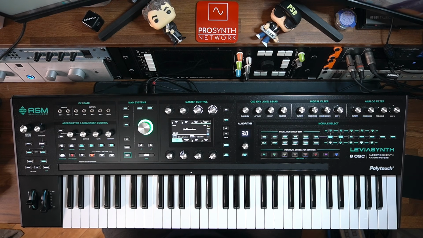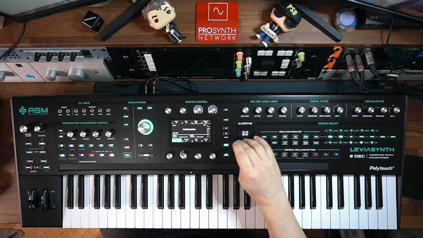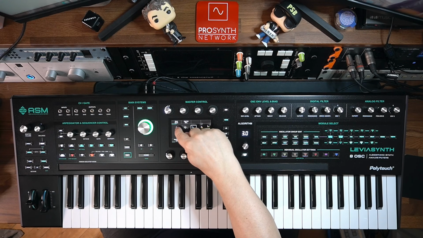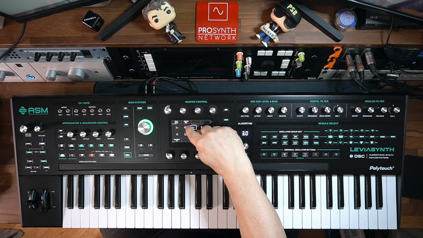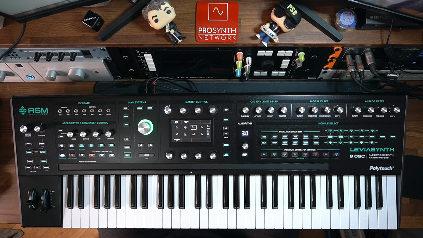That is the algorithms being morphed through. So you're going from this algorithm to that one, and it morphs the settings, and so you get this incredible amount of tonal change deep within that patch. And again, it's automated in this case through LFO4.